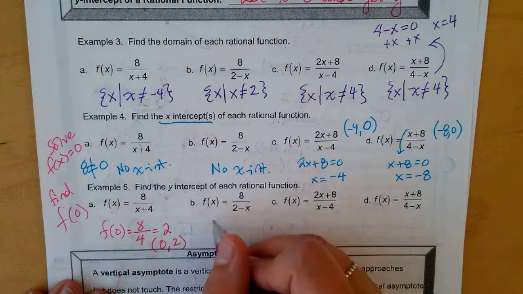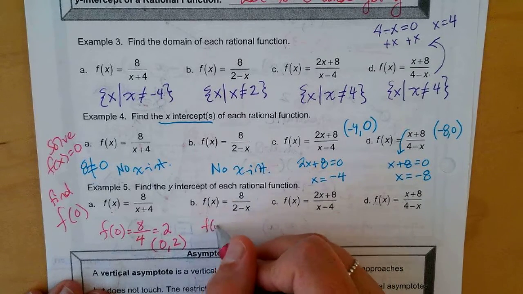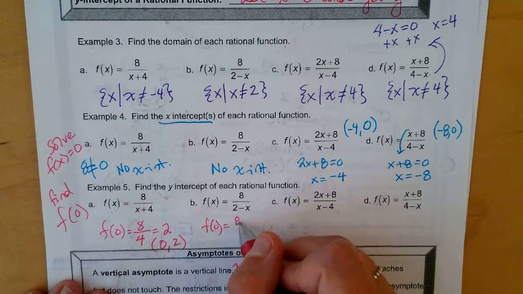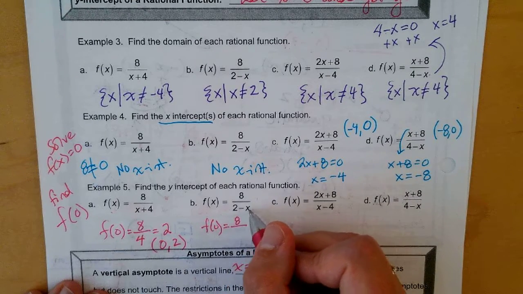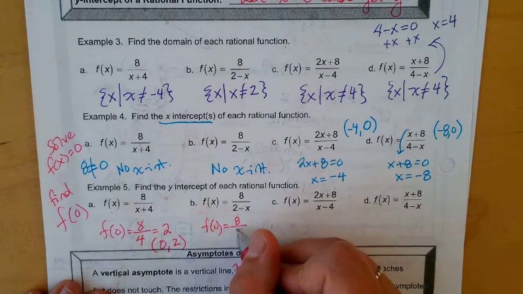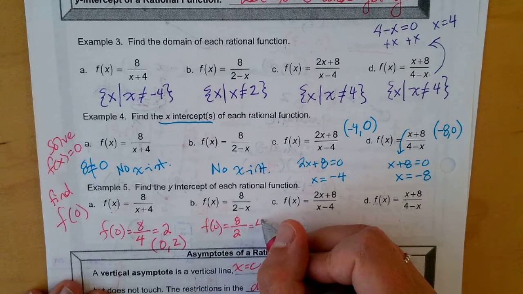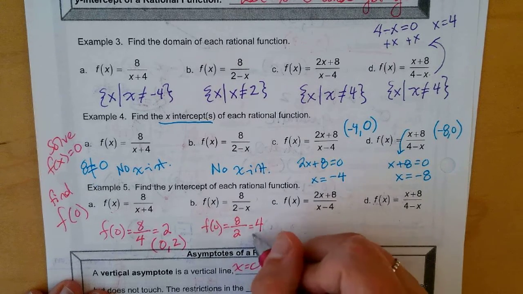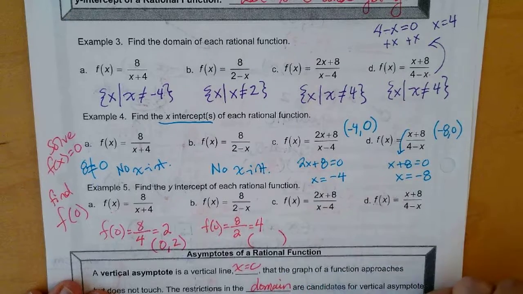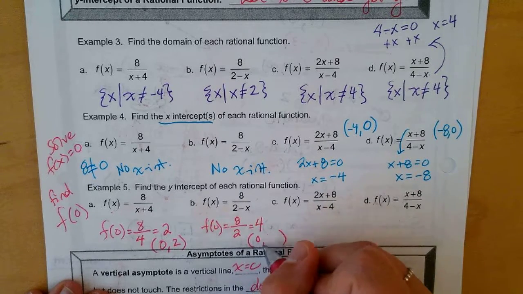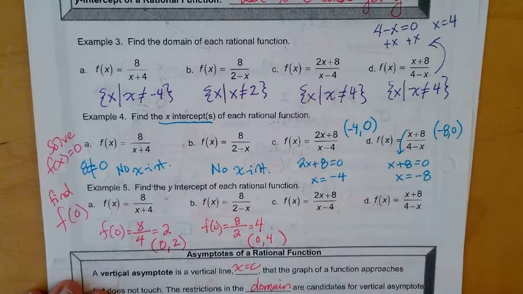Okay, what about this one? I'm going to plug in 0. So I have f of 0 equals 8 divided by what? When I plug in 0 for x, what's left? 2. So I get 4. And so what's my ordered pair? 0, 4. Good, because the x is 0, the y is 4.